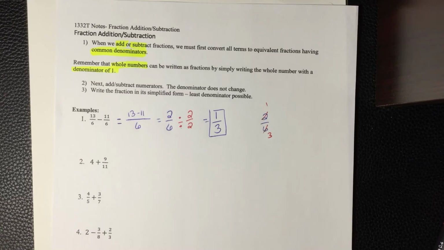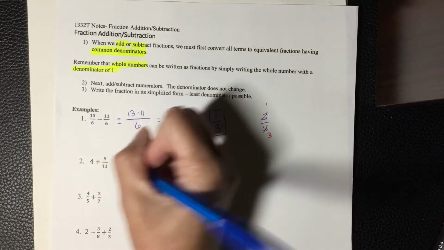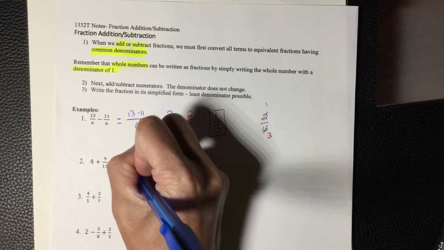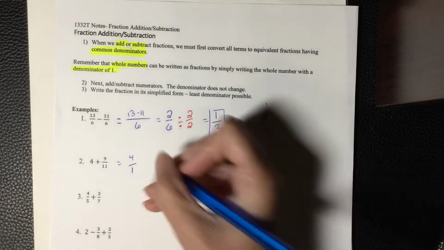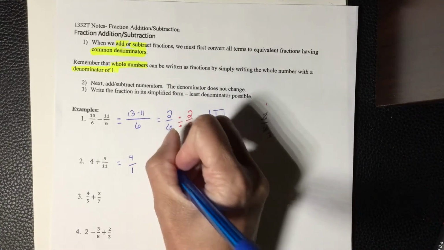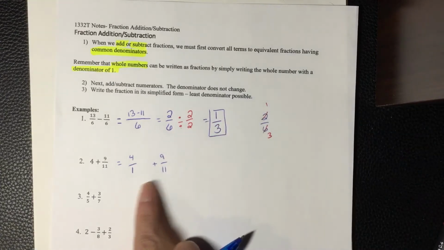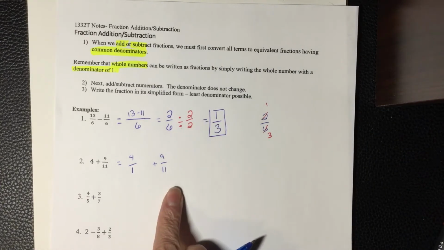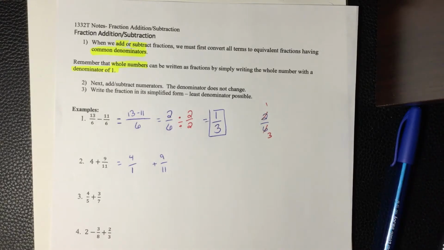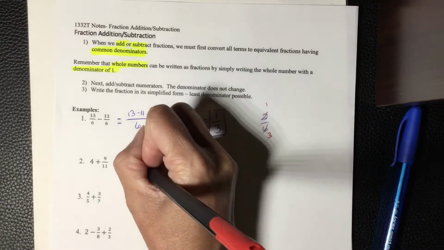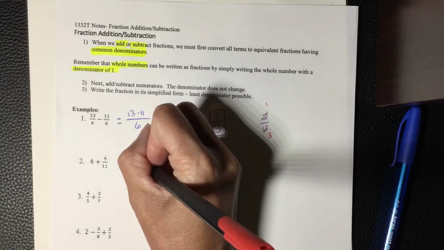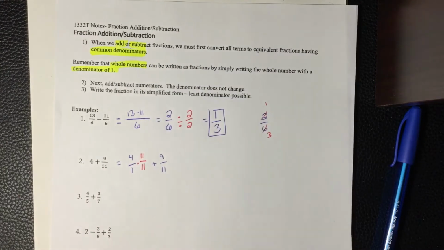All right, let's look at number 2. I'm going to do 4 plus 9/11ths. So I can take my whole number 4, and I'm just going to write it as 4 over 1. I'm going to leave a little space here, and I want to add that to 9/11ths. Now I do have to have the same denominator. So this one, I can make it into an 11 by multiplying by 11, but then I also have to multiply by 11 on top.